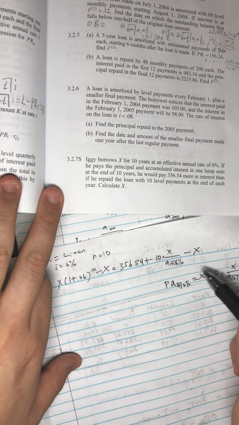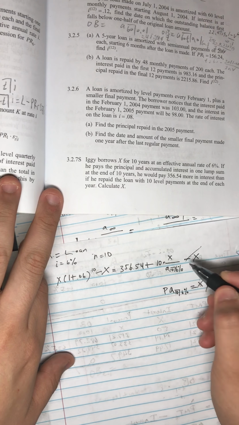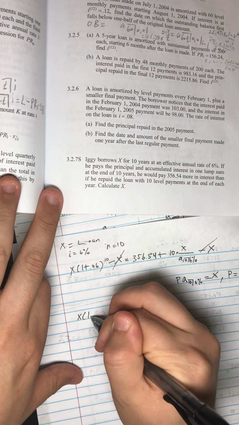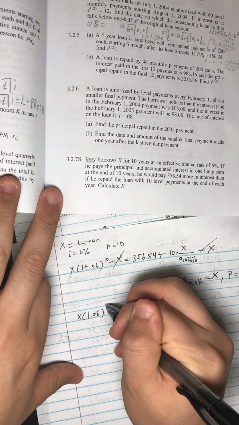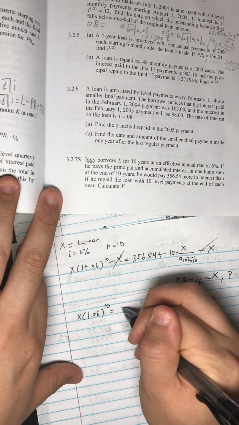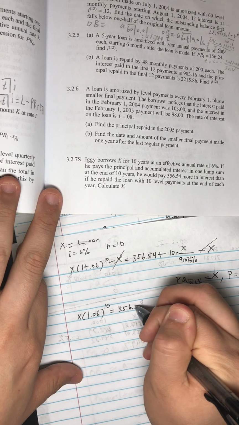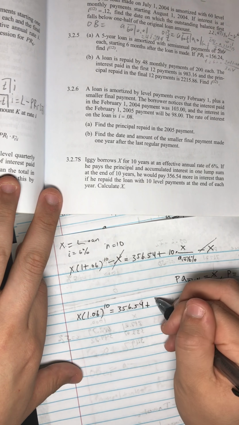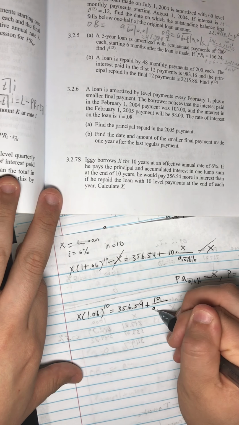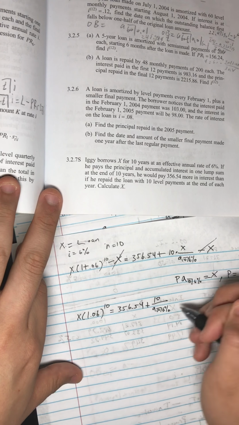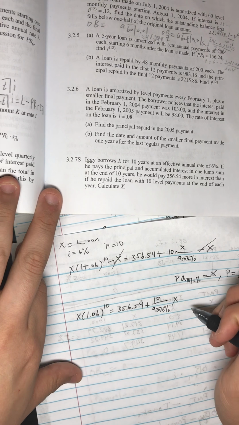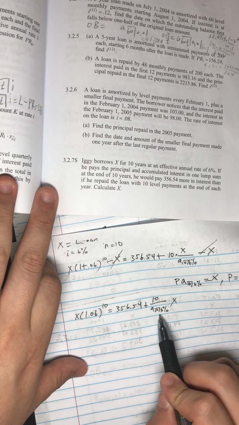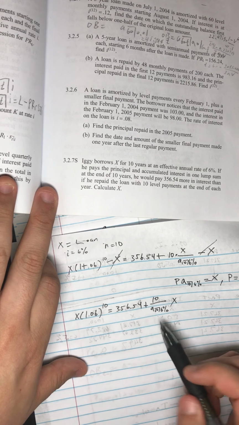So obviously we can cancel out minus X and minus X here. So we're left with X times 1.06 to the 10 equals 356.54 plus 10 divided by our annuity immediate times X. And now we can solve for this value and this value.